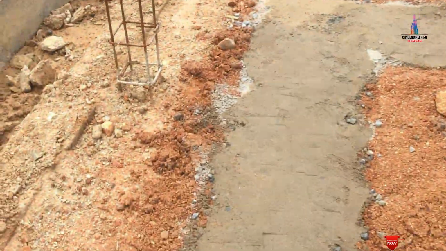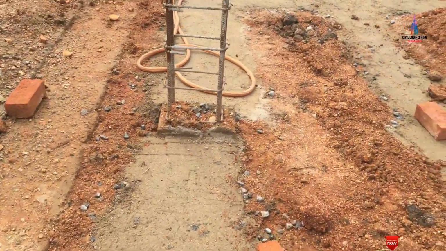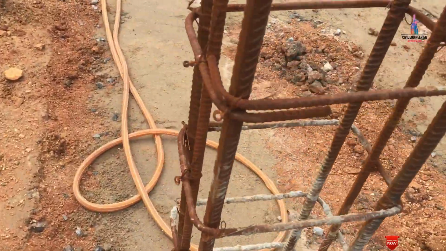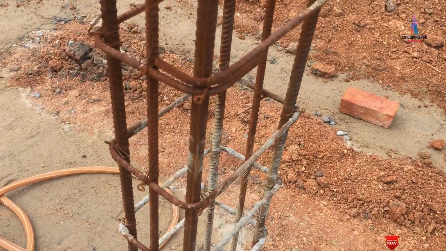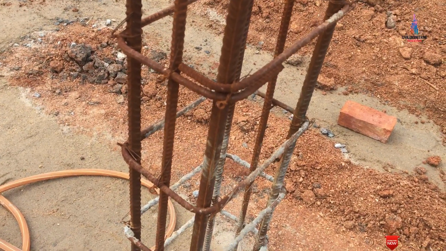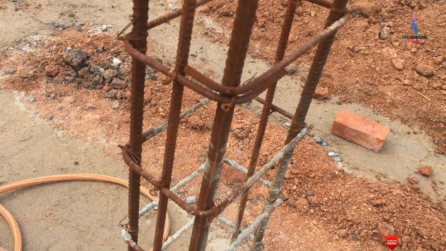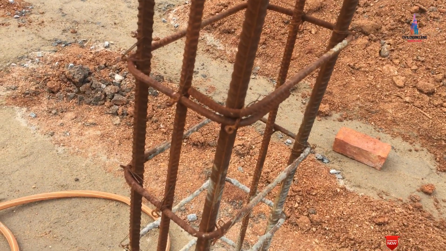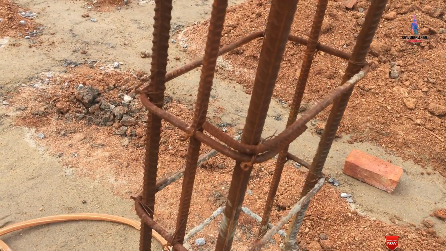Now I will show you the eighth column. This is my eighth column for this house, which consists of the same reinforcement values, but the dimensions of the column are 9 inches cross 14 inches. The reinforcement values are shown for this eighth column.